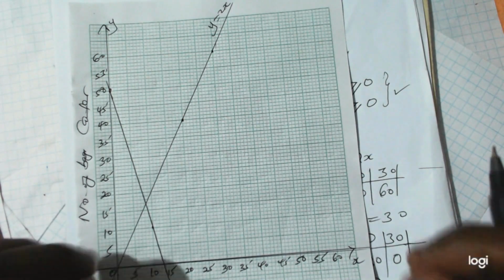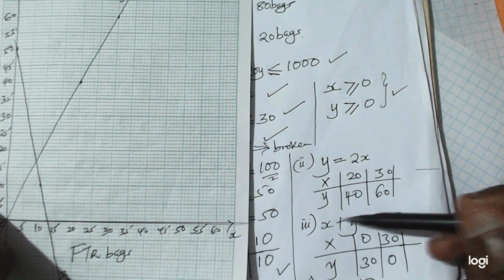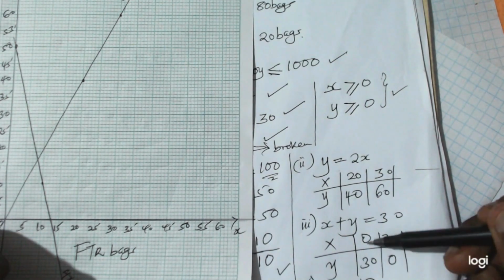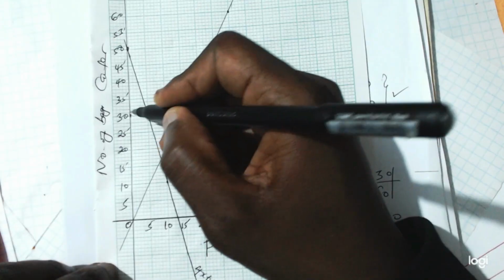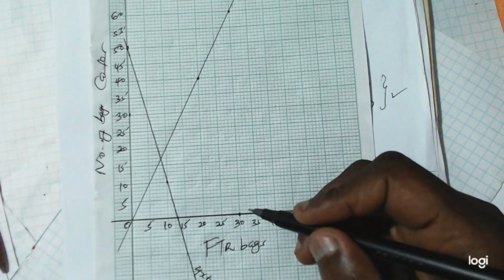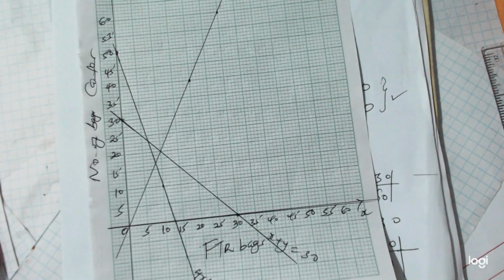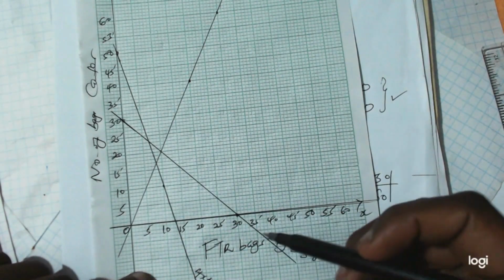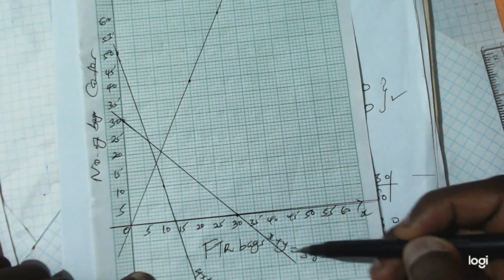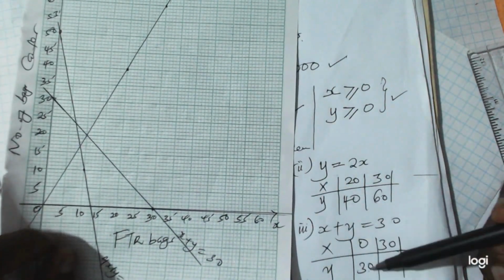Then you go to the other line. X plus y is equals to 30. 0, 30 and that is 0. So 0, 30 there. 0, 30 and that is 0 is here. So we join. So this line is x plus y is equals to 30. We plotted these 2 points, 0, 30 and that is 0 here.